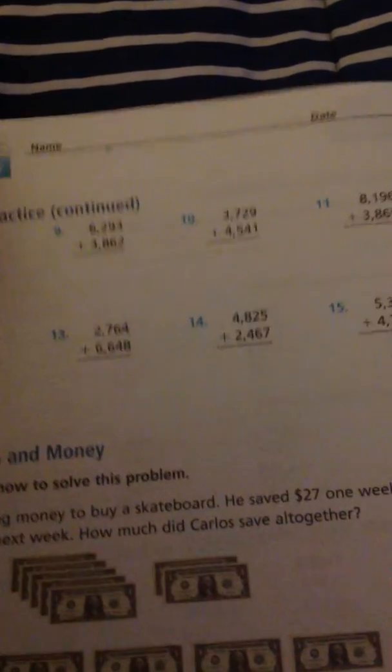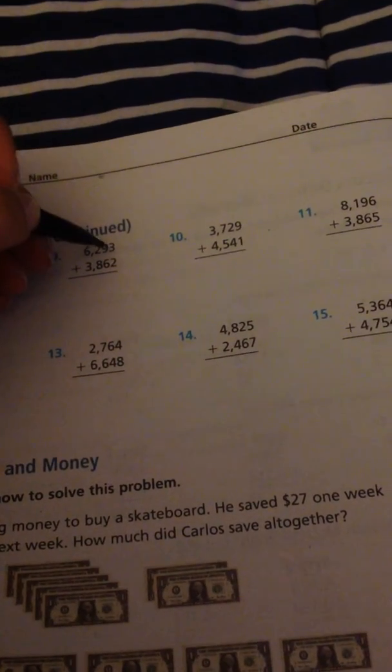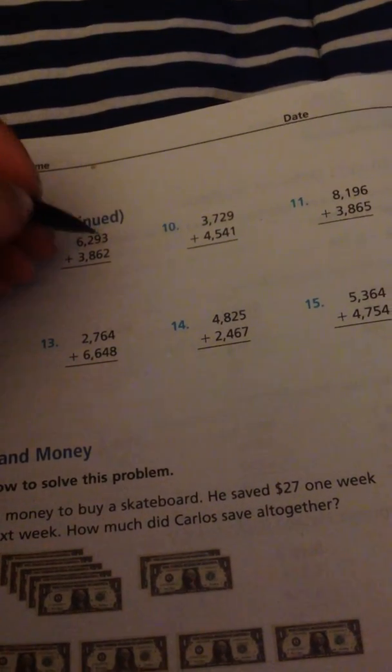Alright, so we're going to continue on with our Unit 1, Lesson 6, and we've got some more practice. Okay, so let's look at number 9. I'm going to add using new groups above.